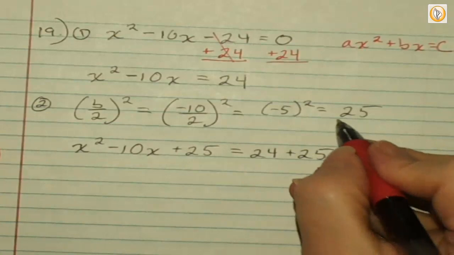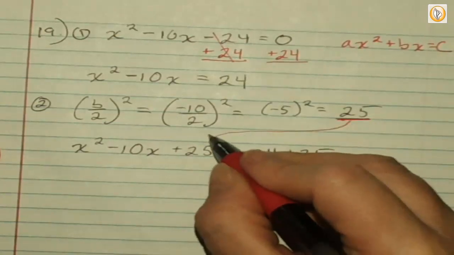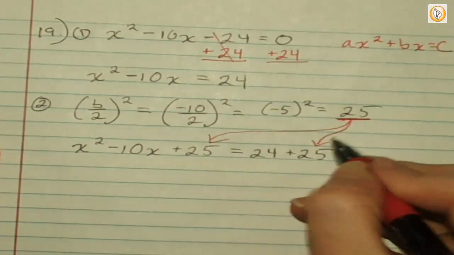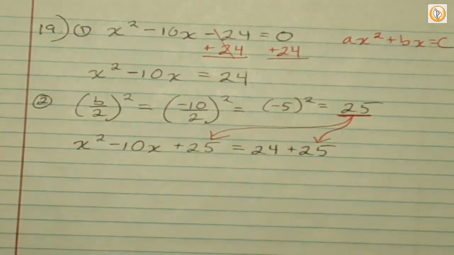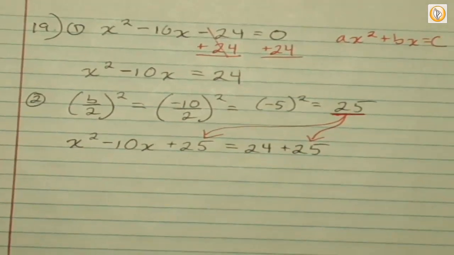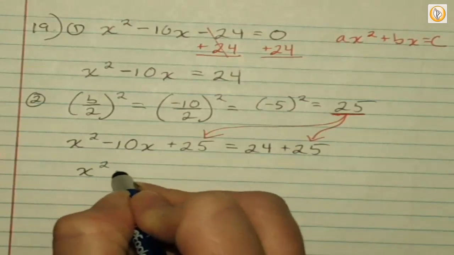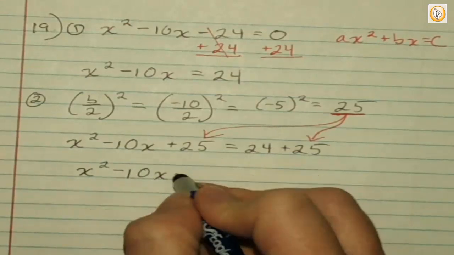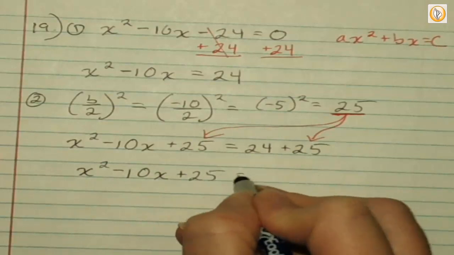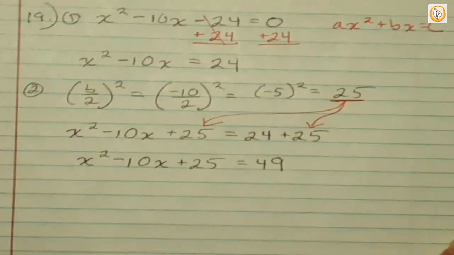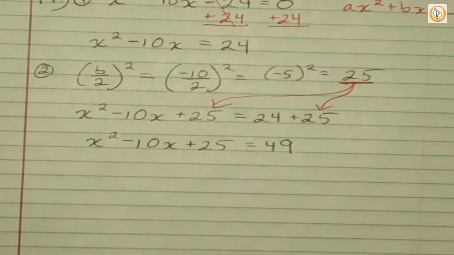And I'm going to pause there, let y'all catch up. It would be best if you even drew my arrows so that if you have a brain fart later on, this would jog your memory. Now, what is 24 plus 25? All right. What is my next step?